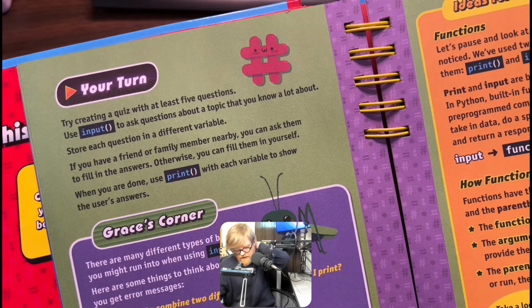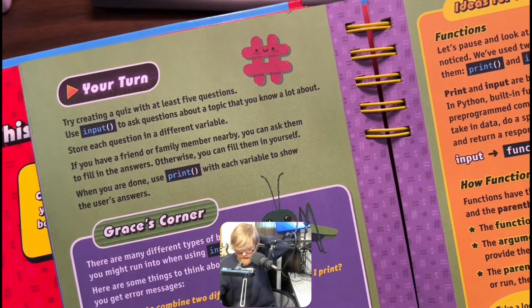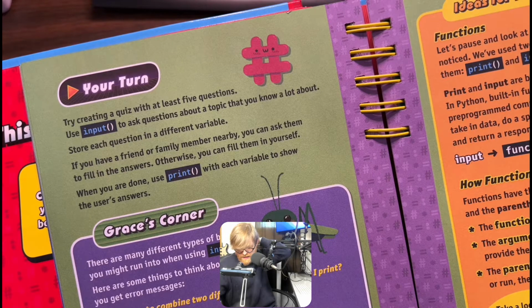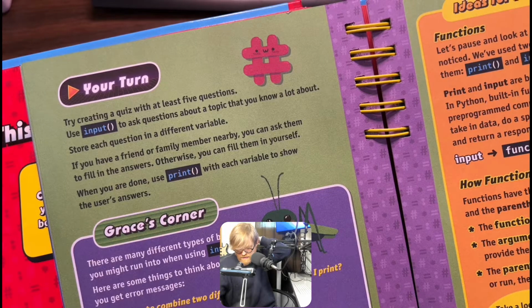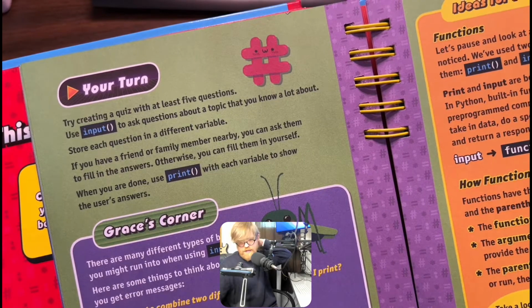Otherwise, you can fill them in yourself. When you're done, use print with each variable to show the user's answers. So we could create 5 inputs, right? And then we ask them each of those inputs. And I'm surprised they have this at this stage, because what I'd want to do is repeat those questions. Oh, wait, maybe Grace has a little bit more information that'll help this along.